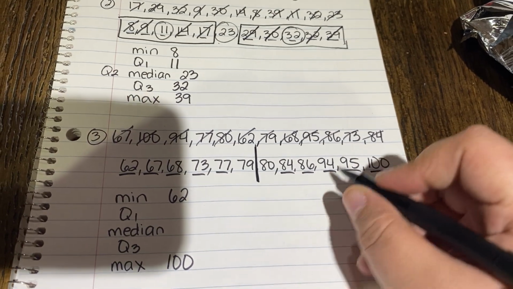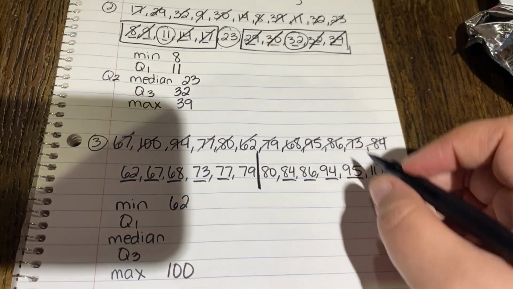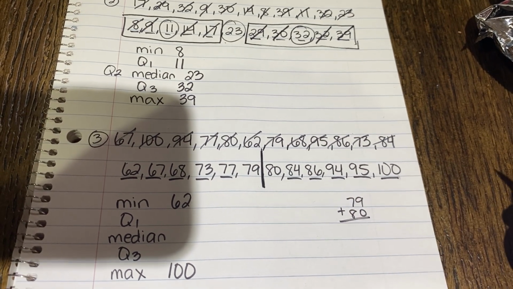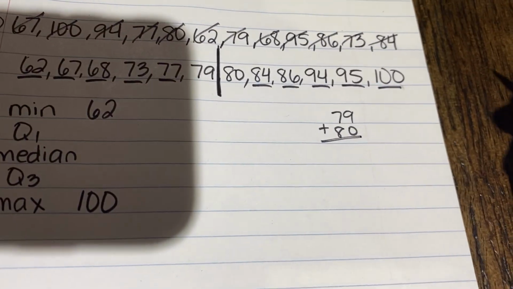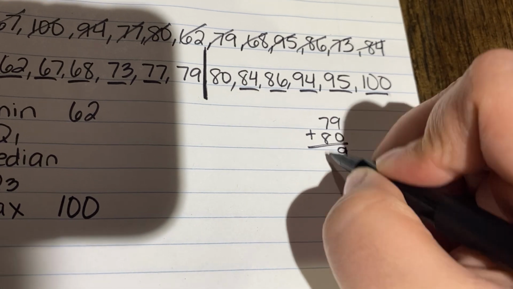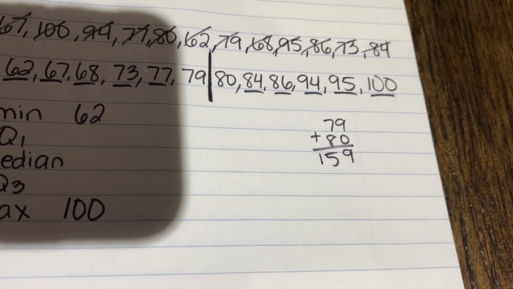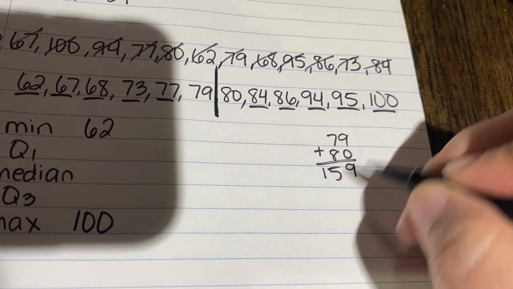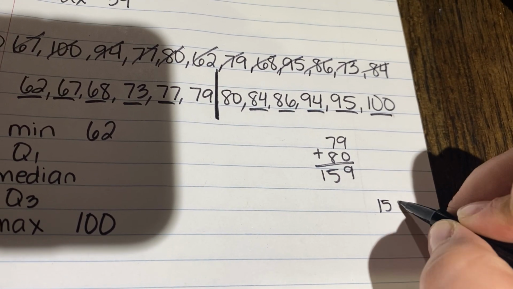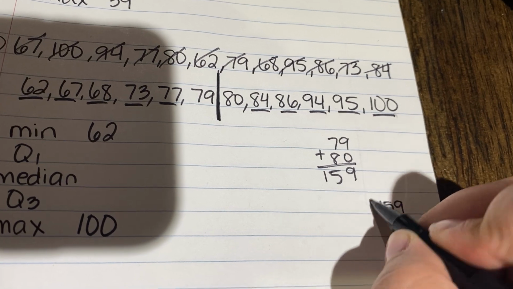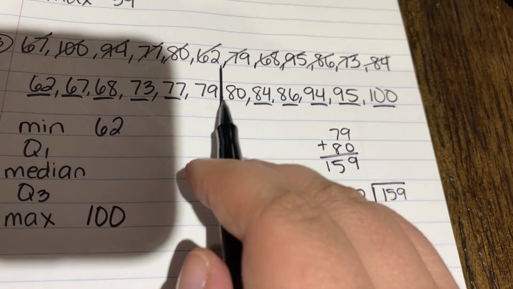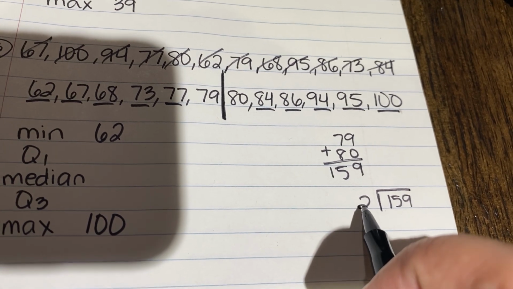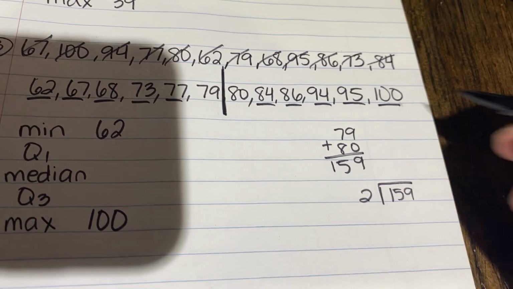So to do that, if you remember, when you have 2 numbers in the middle, you're going to take the 2 numbers and add them. So add 79 and 80, and you get 159. And we're going to take that number and do it here, 159, and we're going to divide it by 2. So when there's 2 numbers in the middle, you add them together and then divide by 2, because you're just finding the average. There's 2 numbers, divide by 2.